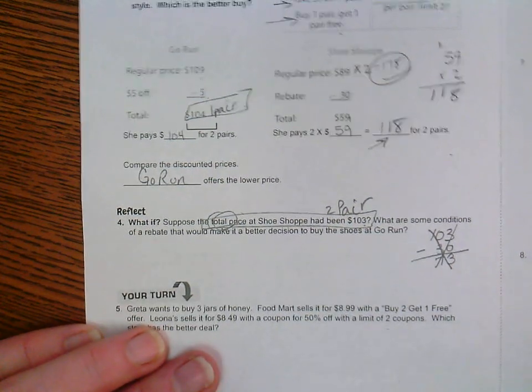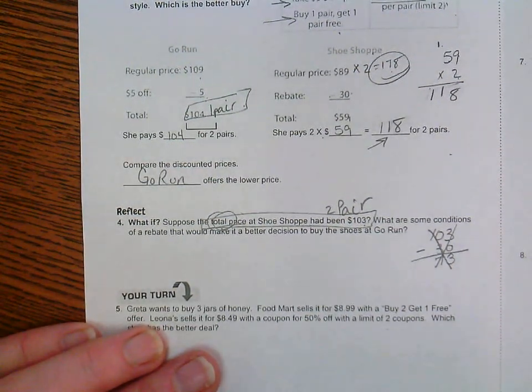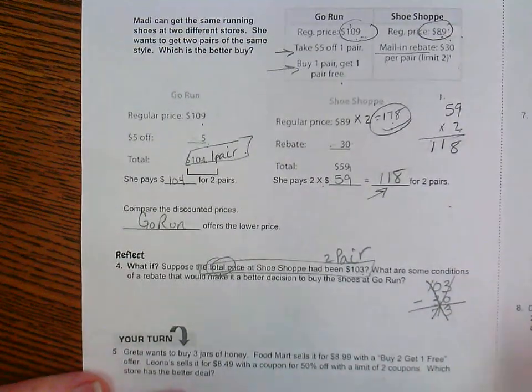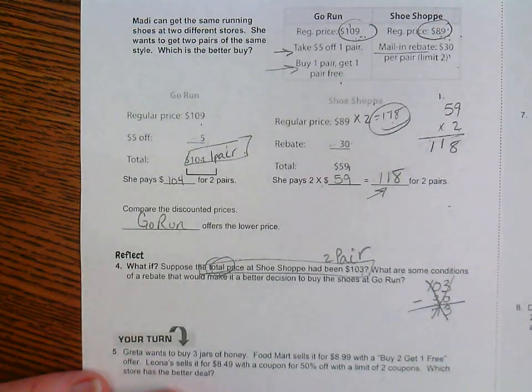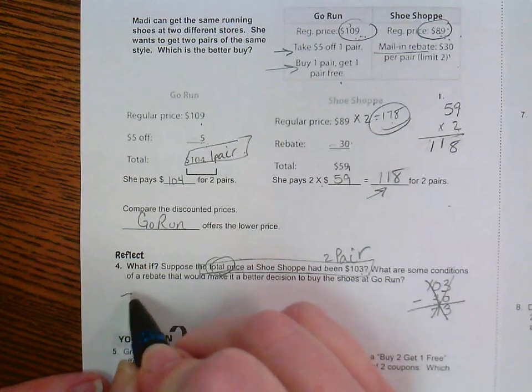Why would you still use the Go Run? Well, again, sometimes it may be like the one on the other side. Maybe Go Run was closer.